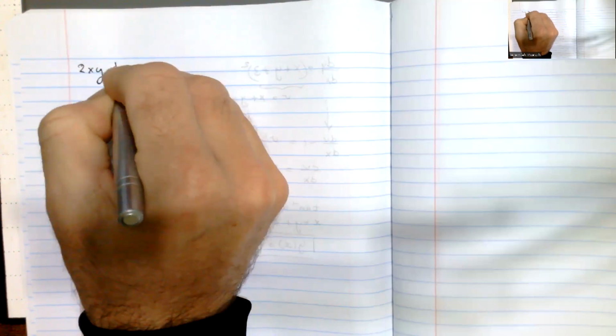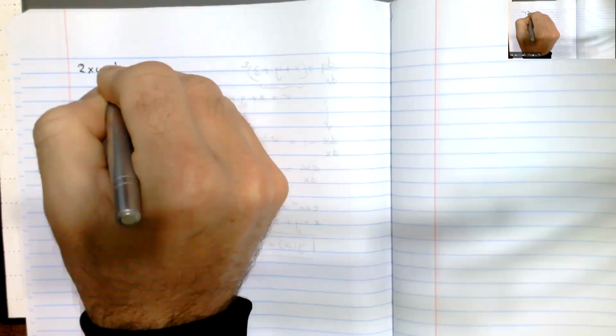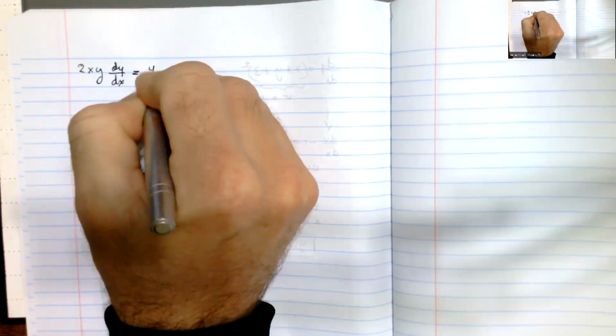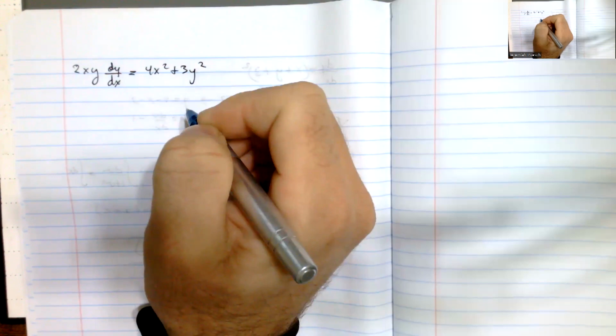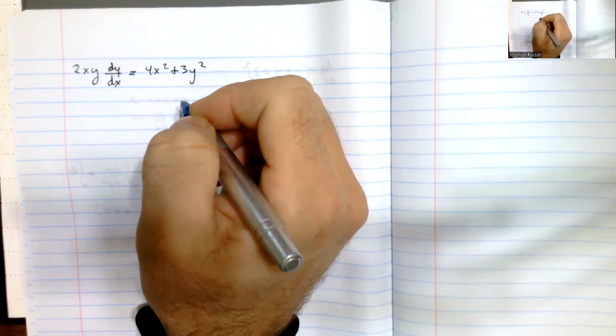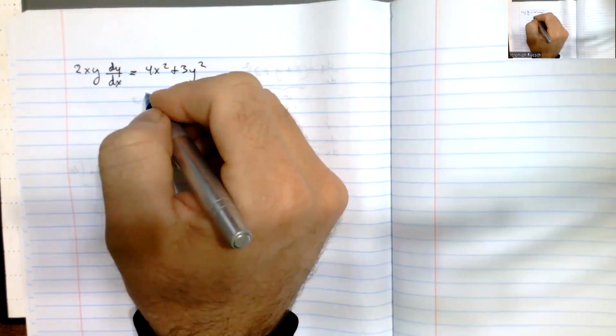In this problem, we're going to try to solve the differential equation 2xy dy/dx is equal to 4x squared plus 3y squared. All right.